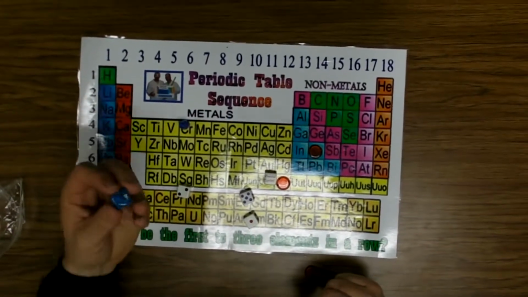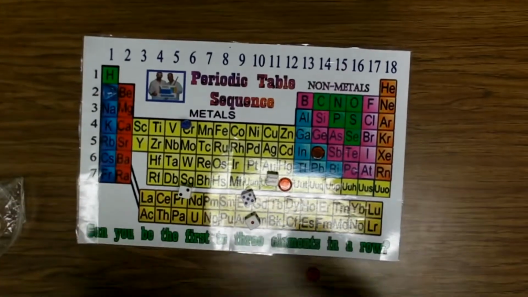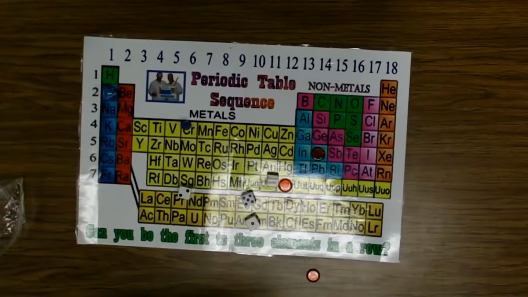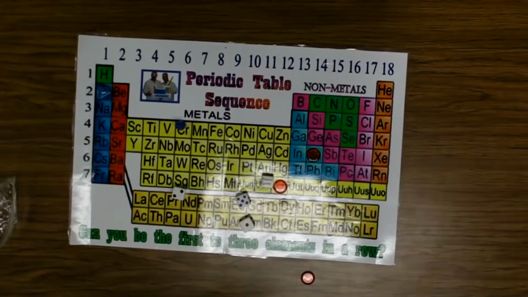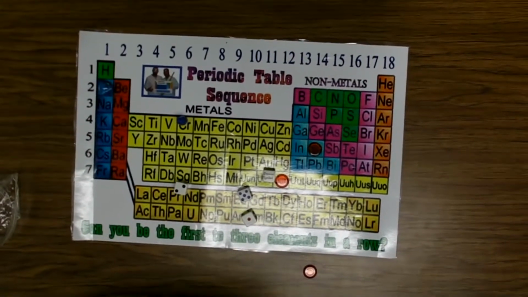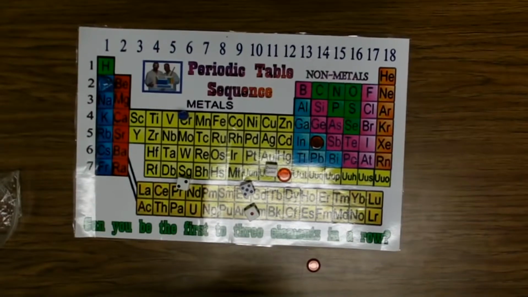If at any point you roll the 8 on here, there isn't an 8th period, so you would just re-roll and go from there. Periodic Table Sequence will help you learn the periodic table a little bit better. It will help us identify how many different solids, liquids, and gases, states of matter, there are on our periodic table. Have fun. Good luck.